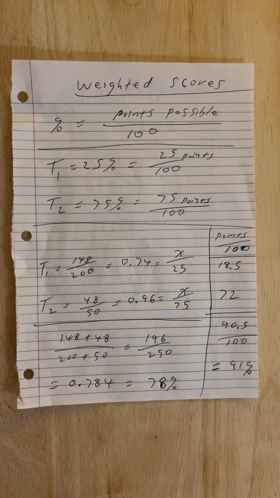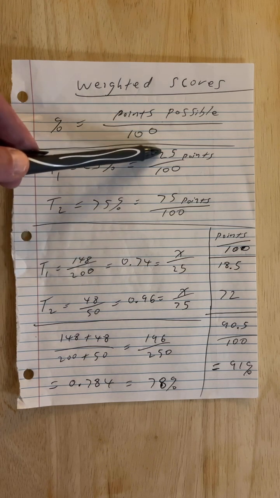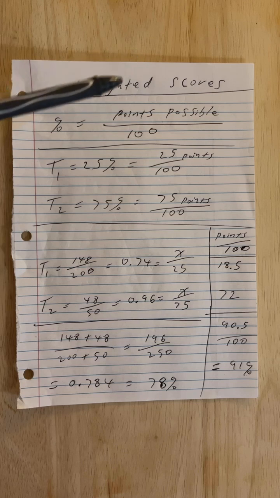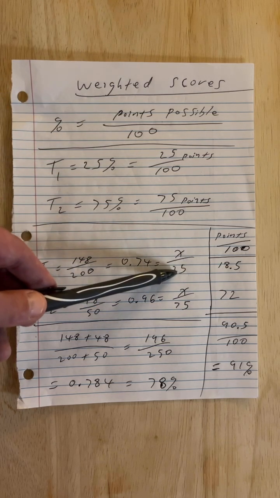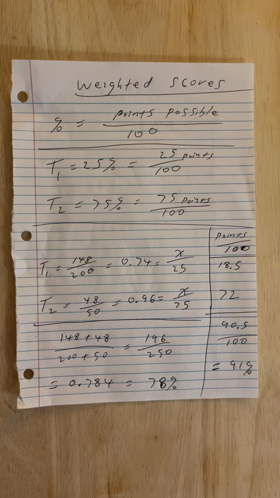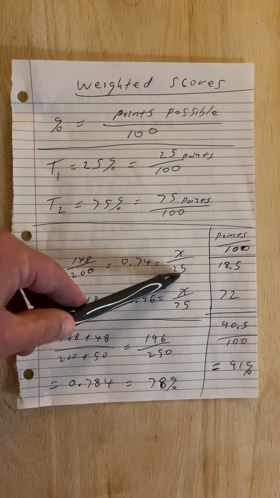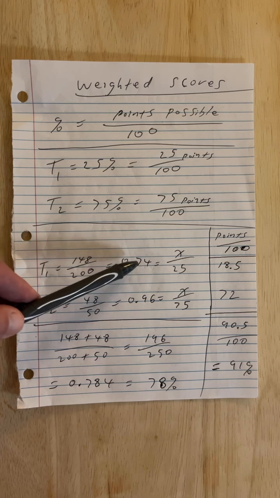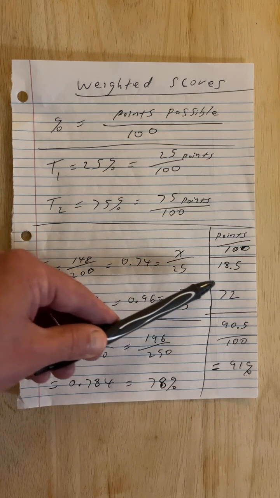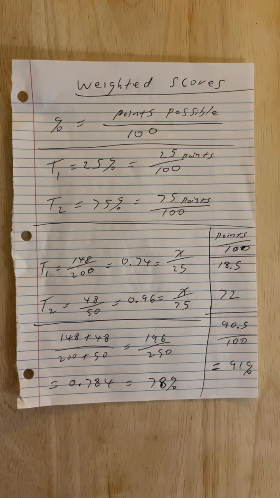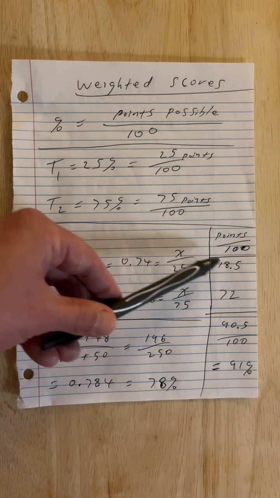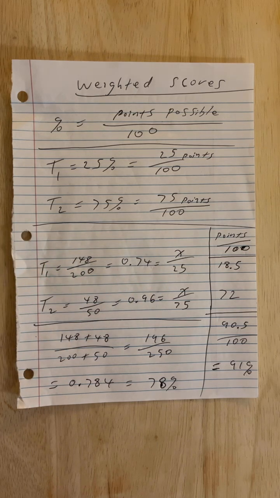There's two different ways to logically calculate this. Most people will just take 74% of 25 points, and that's how many points you get. If you wanted to set this up algebraically, it would be x over 25 equals 74%. So this means you got so many points out of 25 to equal 74%. So 0.74 times 25 gives you 18.5 points, and this is your points out of 100. But you could also phrase this as 18.5 points out of 25.